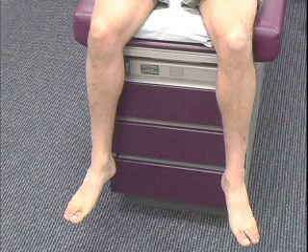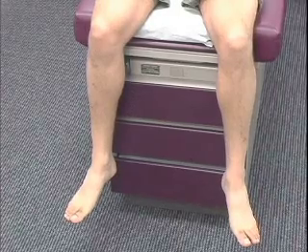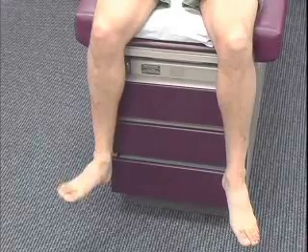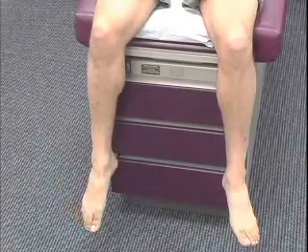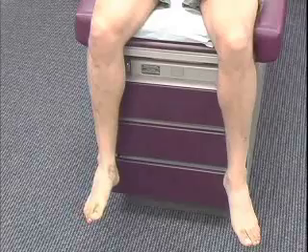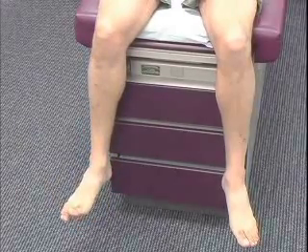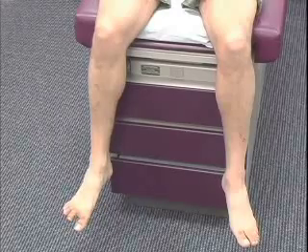Next, evaluate active range of motion. If pain or limitation exists, repeat passive range of motion. First, check dorsiflexion, plantar flexion, inversion, eversion, great toe dorsiflexion, and great toe plantar flexion.